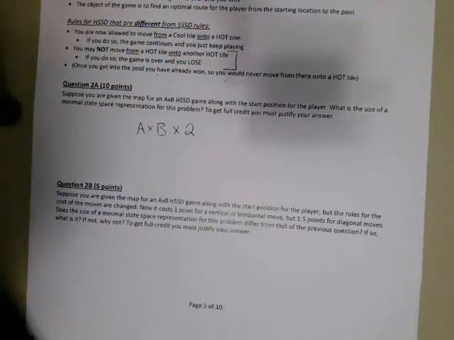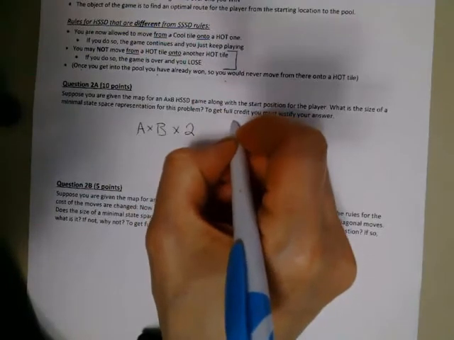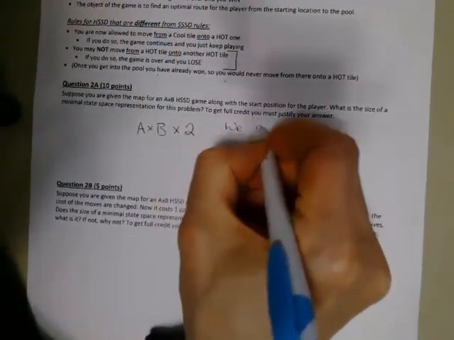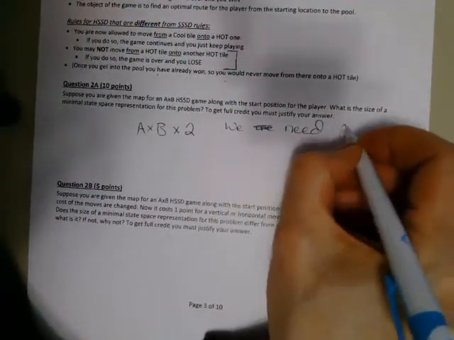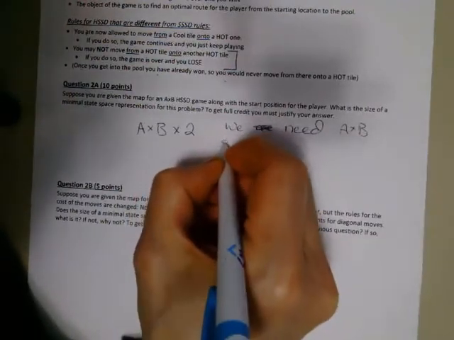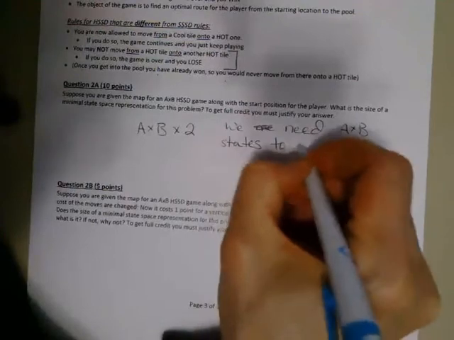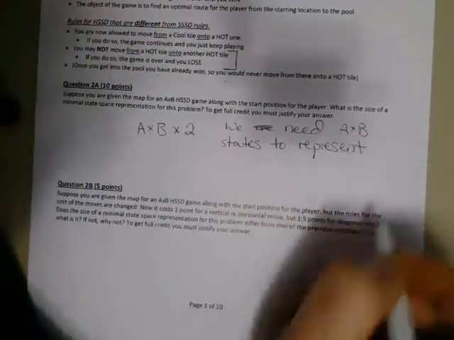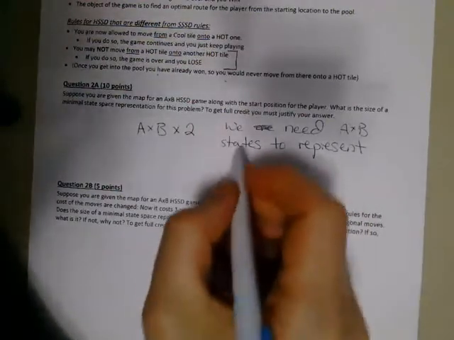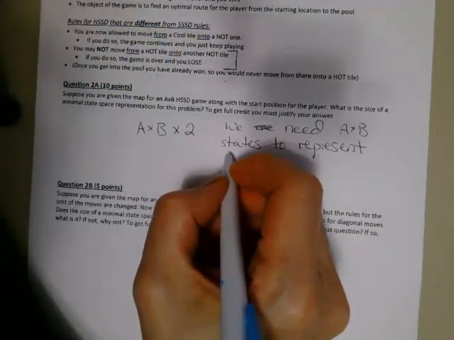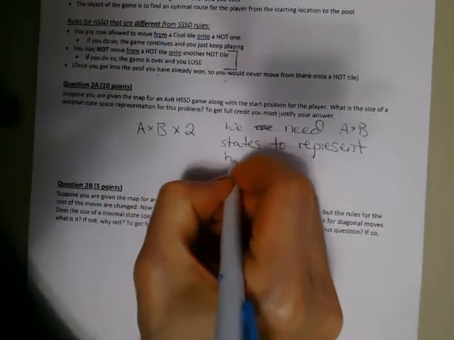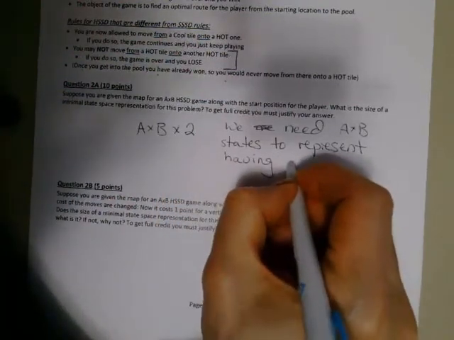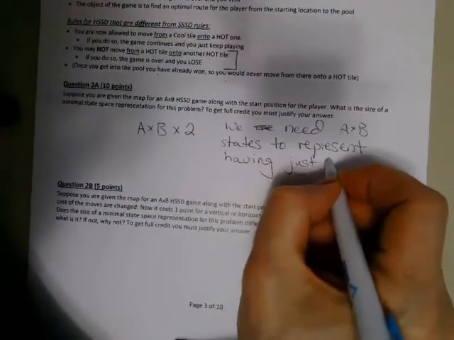Essentially we need A times B states to represent having just left a white space.